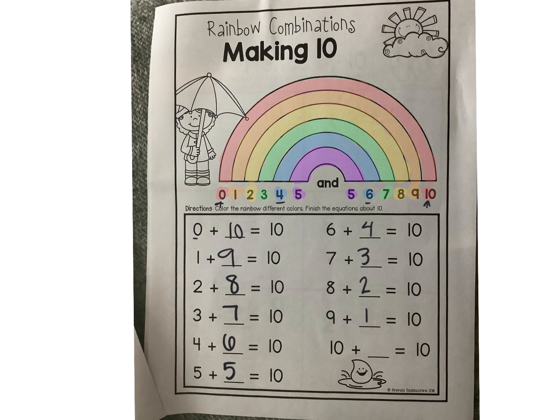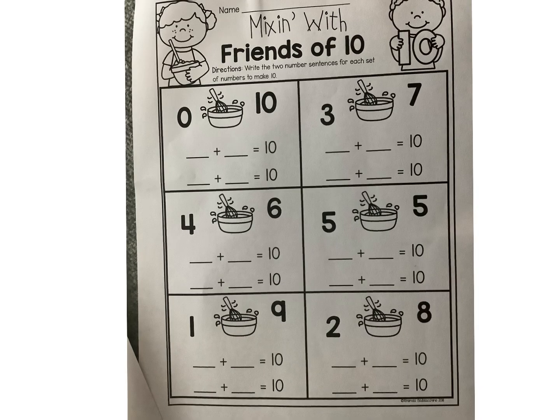And 10's 10 friend is what? It's 0. Very good. So if you know your 10 friends, if you have them memorized, look at all of the different problems you would be able to solve without having to use any other strategy, just knowing that they are 10 friends.